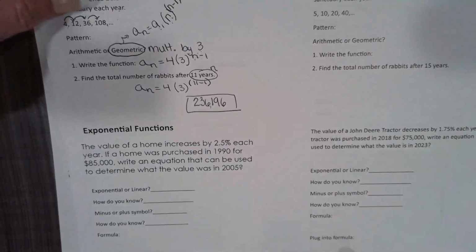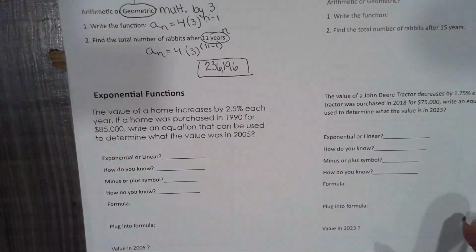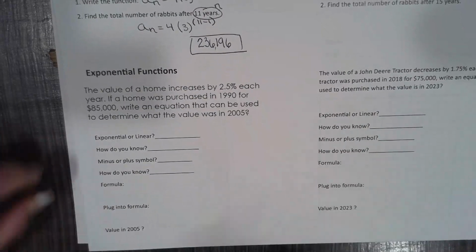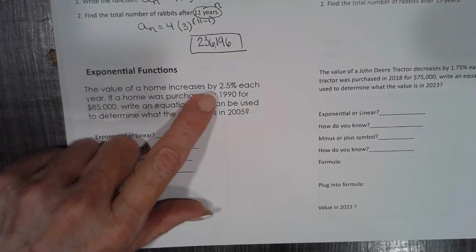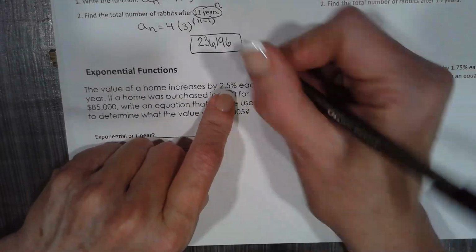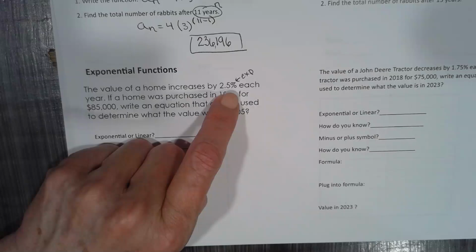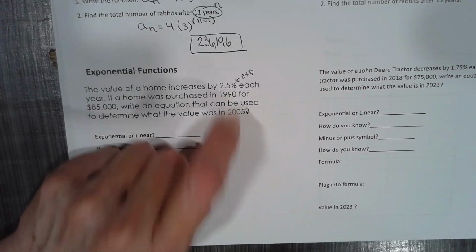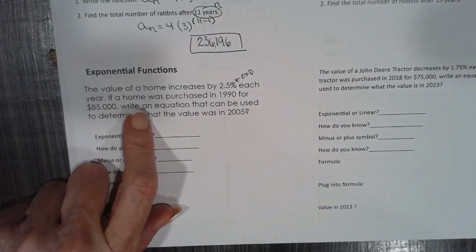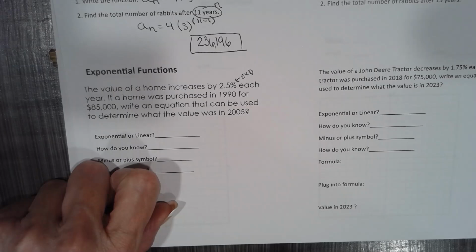Okay, all right, exponential functions. You're going to get a first look at those as well because we have not gotten to this yet. The value of a home increases by 2.5% each year. Y'all, anytime an increase is in a percent, you know that is exponential. Okay, it's exponential when it increases by a percent. If the home was purchased in 1990 for $85,000, write an equation that can be used to determine what the value was in 2005.